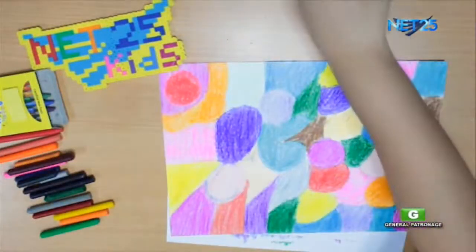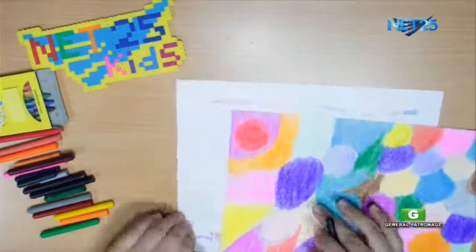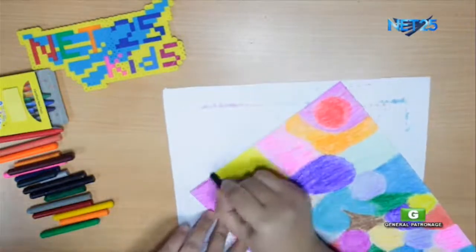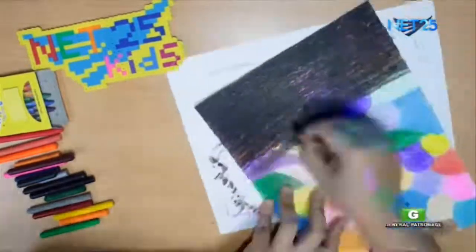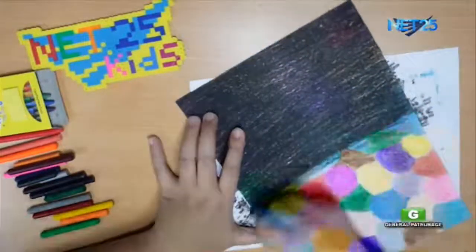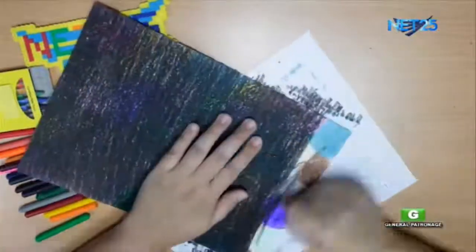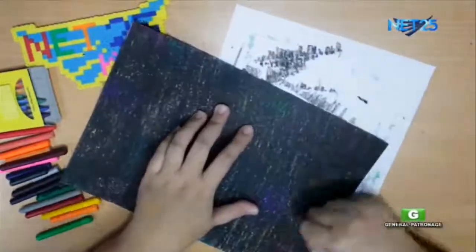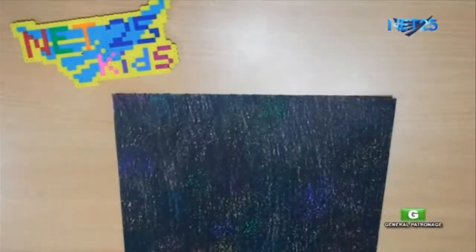Once you have filled the paper with crayon patterns, color heavily over the whole paper using a black crayon. Remove things that are not needed anymore and clean up your working space.